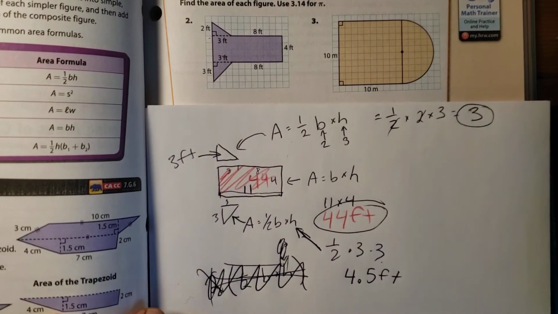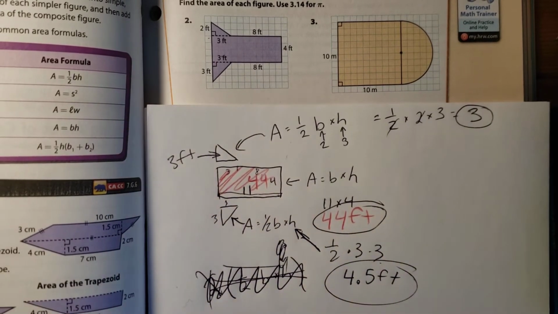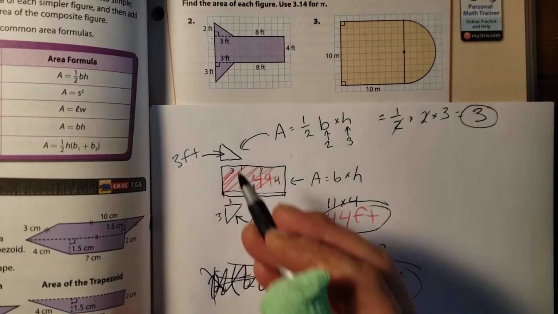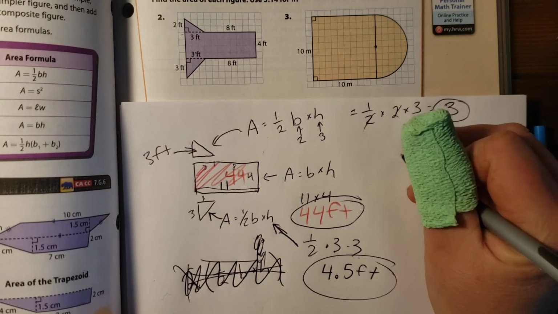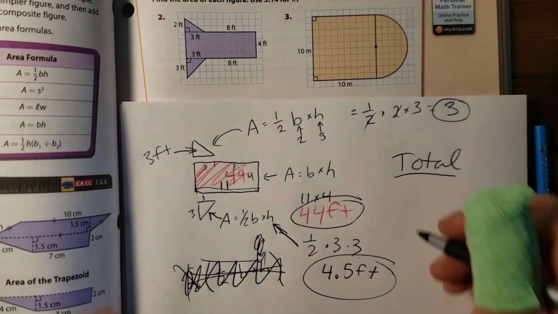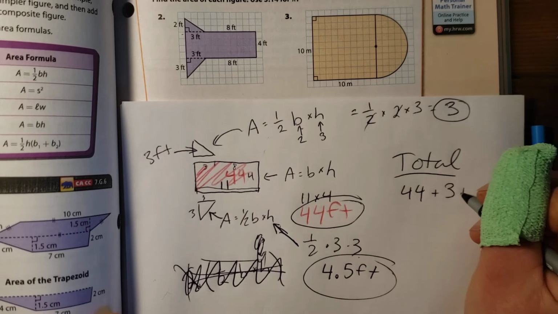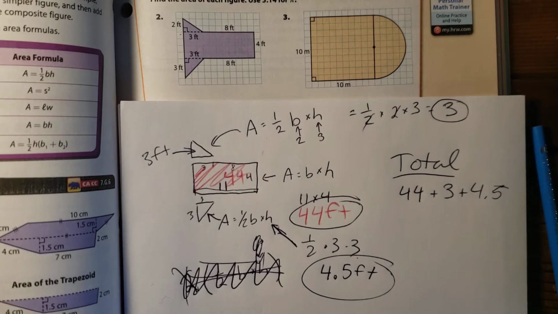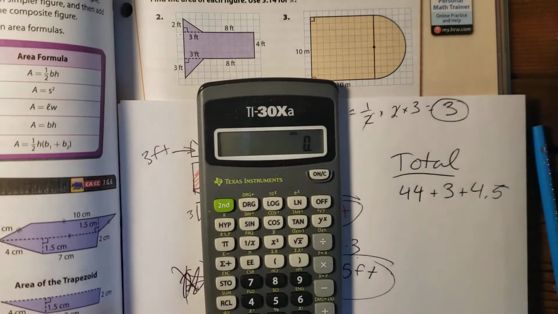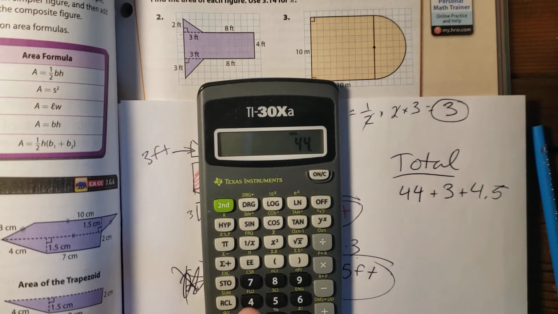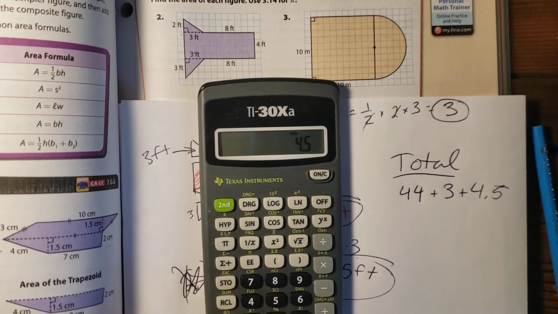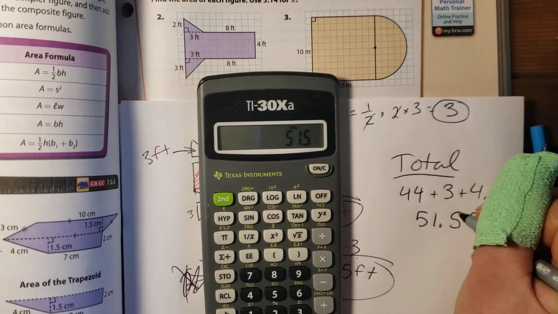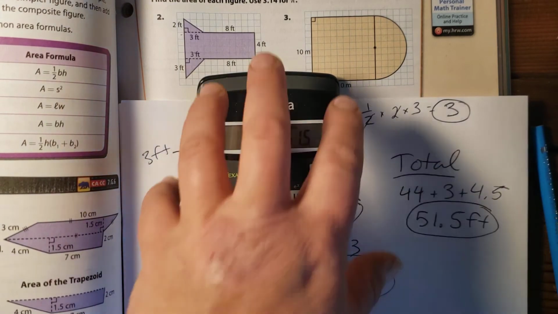All right, so I'm going to circle what we've got. We got 44 feet for the rectangle, 4.5 feet for the triangle, and 3 feet for the triangle at the top. So how do we find the total area? Well, we're going to have 44 plus 3 plus 4.5. If you're really good at arithmetic, I applaud you, and you can do it in your head. If you're like me and lazy, you can grab a calculator. 44 plus 4.5 plus 3 is 51.5 feet. All right, so that's the total there.